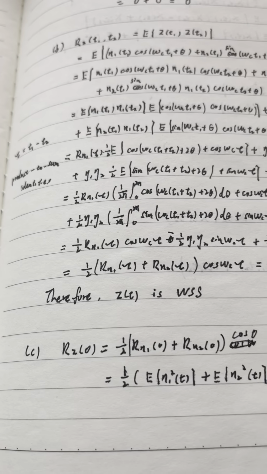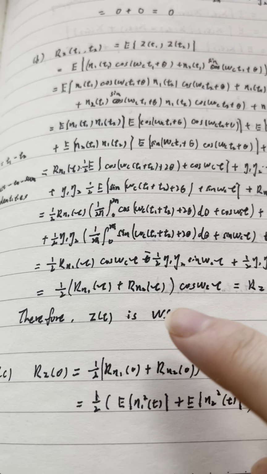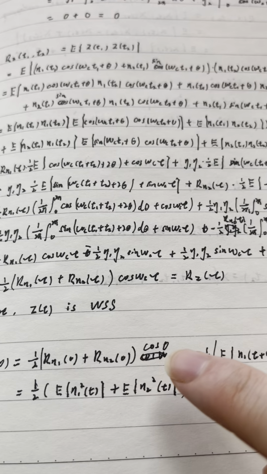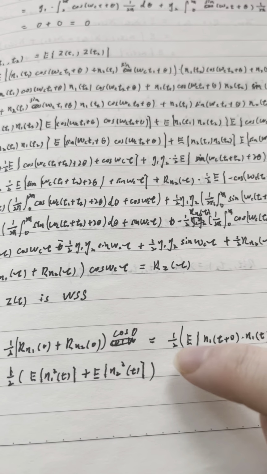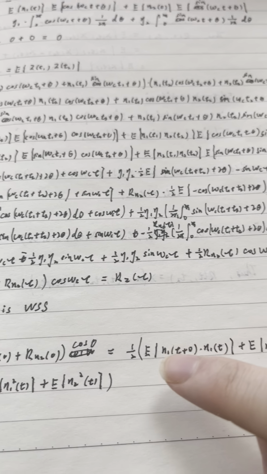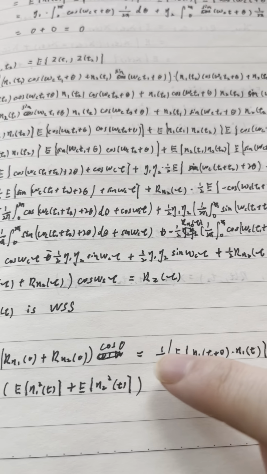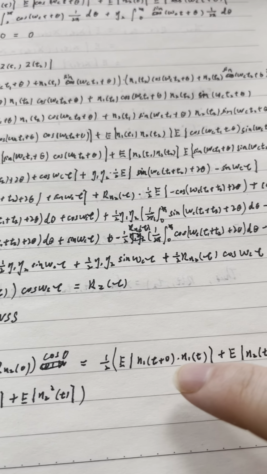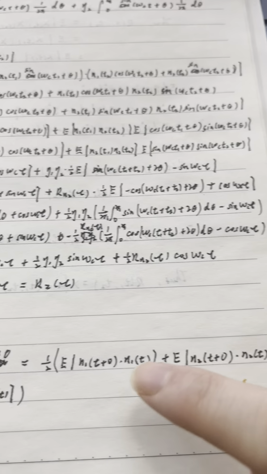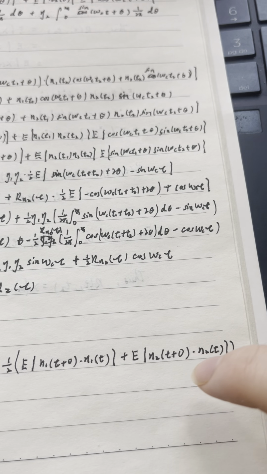For subproblem C, it asks us to find R_Z(0). We substitute 0 into the result of subproblem B, so it equals 1 over 2 times (R_N1(0) plus R_N2(0)) times cosine 0, where tau is 0. R_N1(0) equals the expectation of N1(t plus 0) times N1(t), and R_N2(0) equals the expectation of N2(t plus 0) times N2(t).